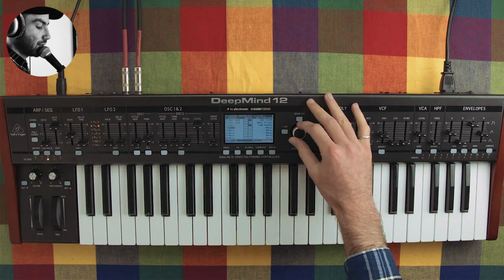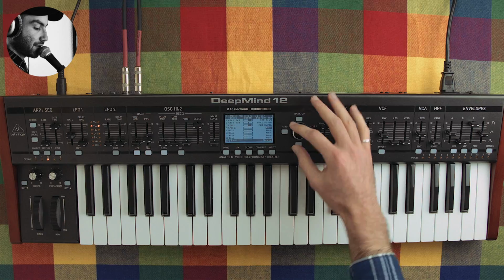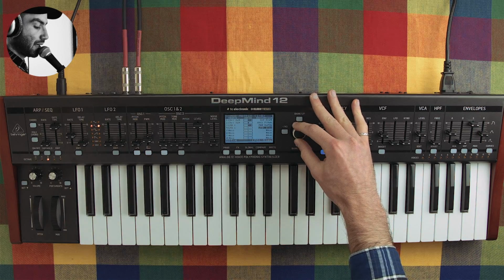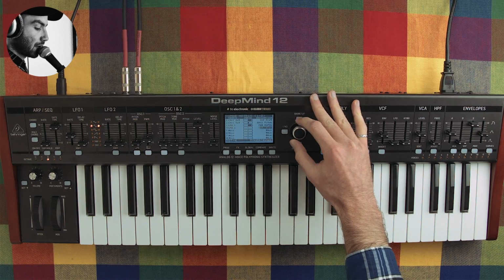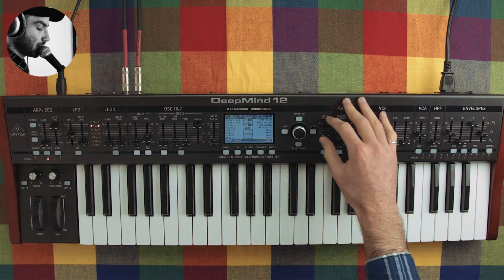I'm going to assign LFO 2 to control the level of the noise here. I have the noise all the way down, but I'm going to have an LFO kind of bring it in and out. And let's just find that one. All right, so we have noise level here as my destination. I'm going to bring up the amount.